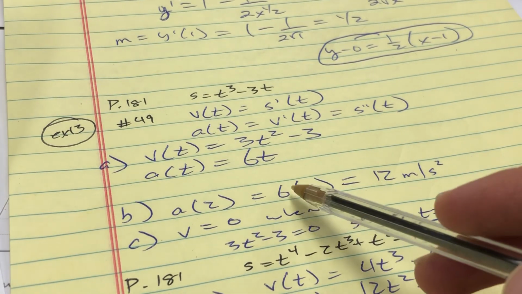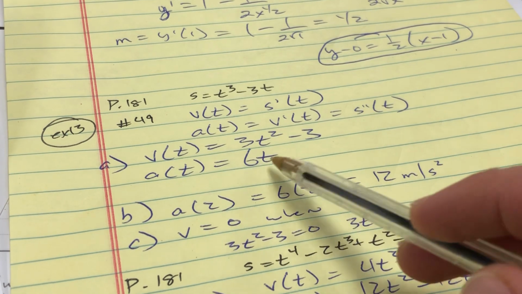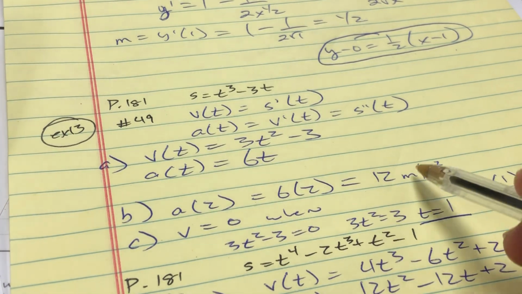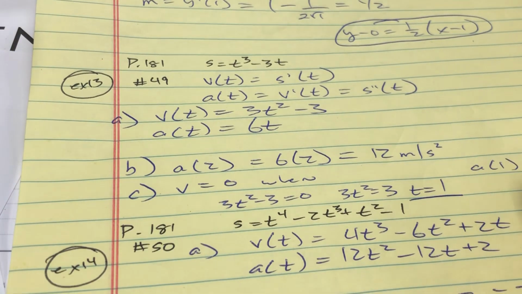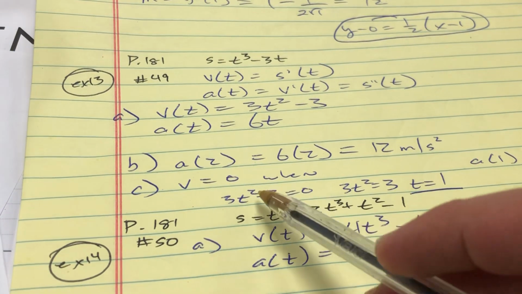B says find the acceleration after 2 seconds. We'll plug 2 in for t. It is in meters per second squared. It's set in terms of meters and seconds.